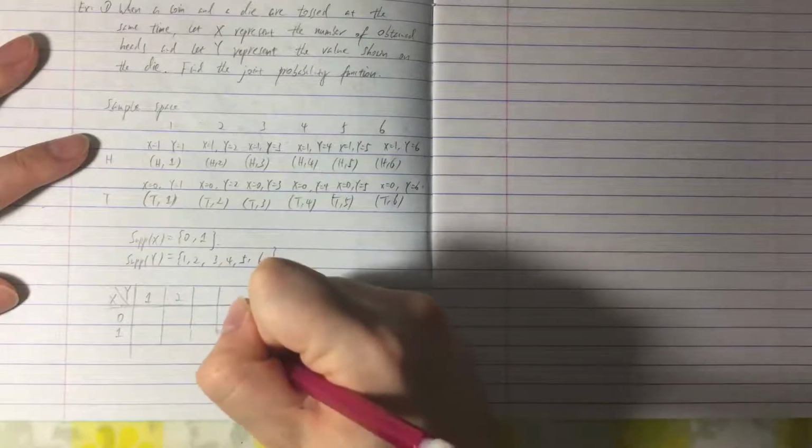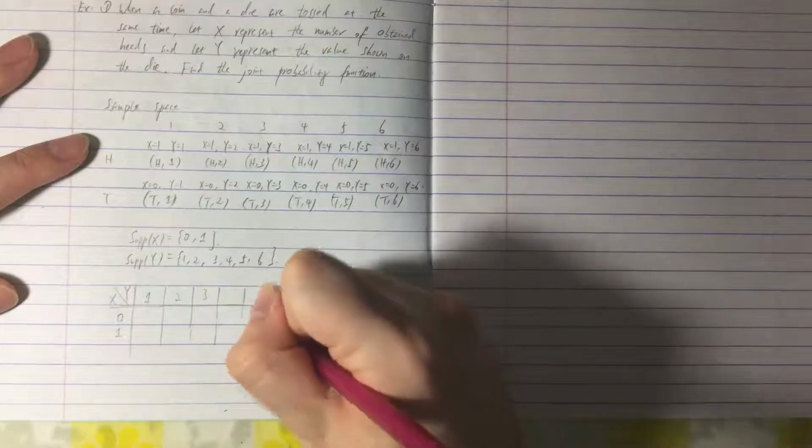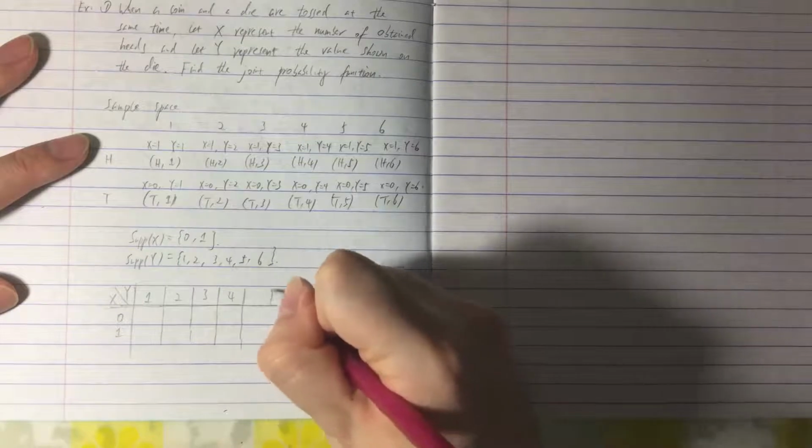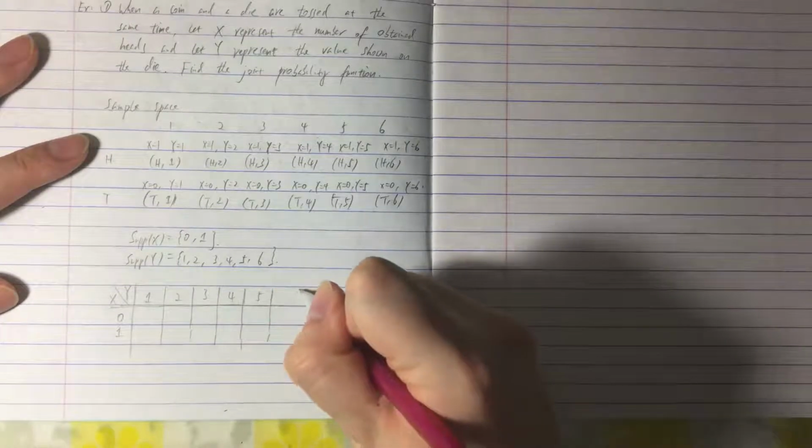Usually write the value of X in the column, and write the value of Y in the row. First of all, write down all possible values that X could be. X could be either 0 or 1. Next, write down all possible values that Y could be. Y could be 1, 2, 3, 4, 5, 6.